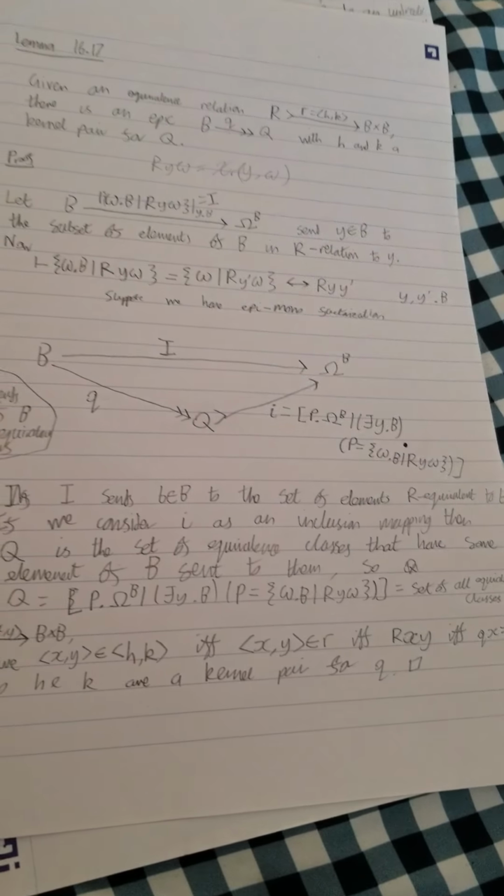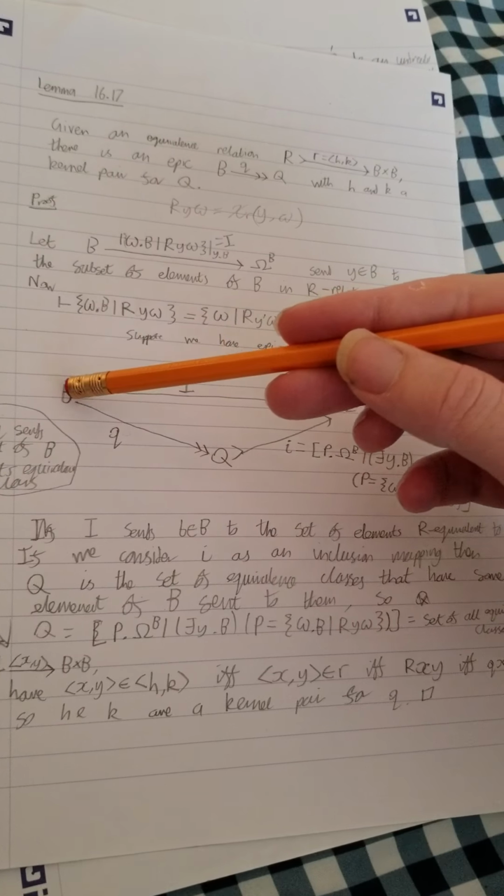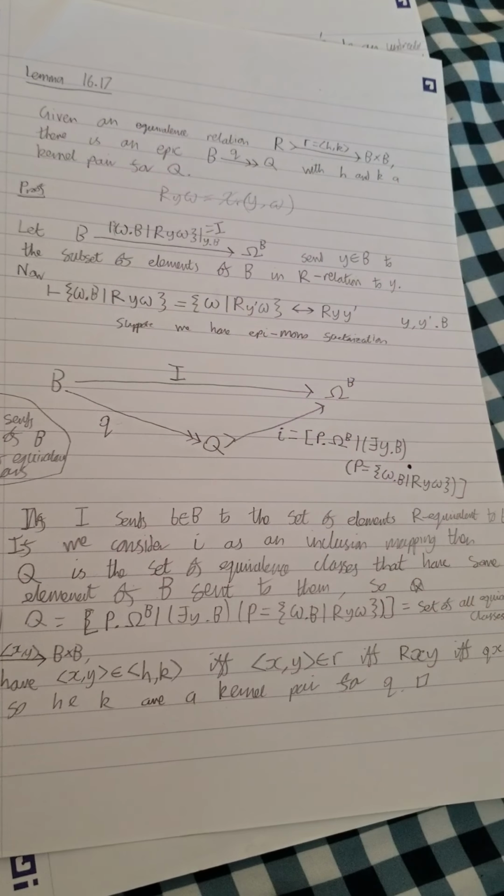So now this little Q here is going to be sending an element B to its equivalence class.